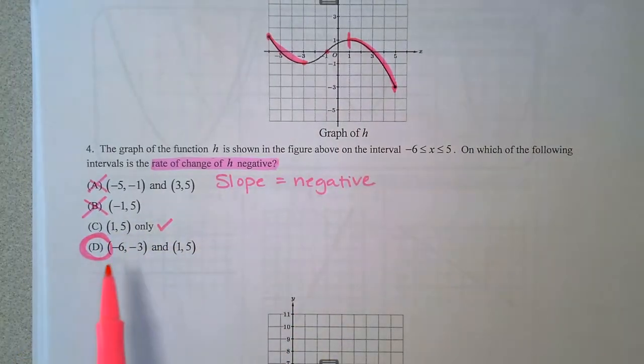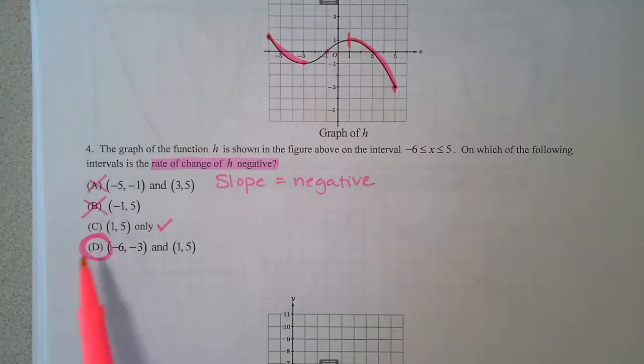You will notice, I want to try and do this more: cross off the ones that aren't correct. Because then you're narrowing it down to a 50-50 shot, right? So much better, okay?